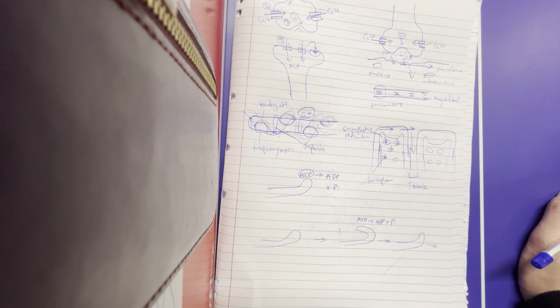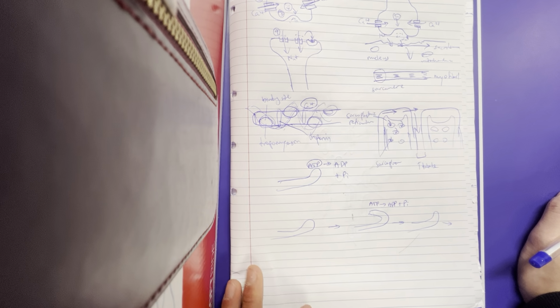So that is all you need to know specifically regarding skeletal muscle contraction, or the different labels and stuff, the models. And that is basically it for A2 Bio skeletal muscle fibers.